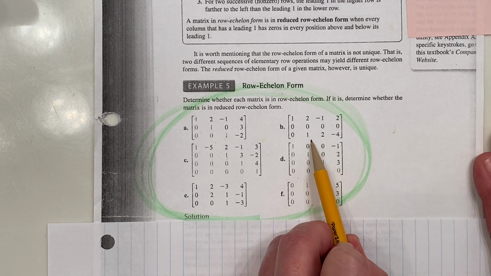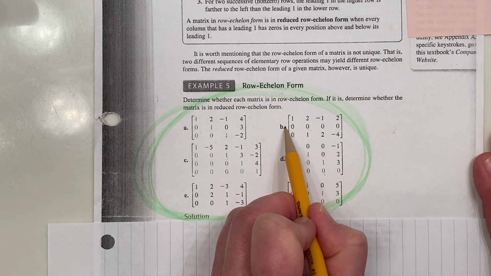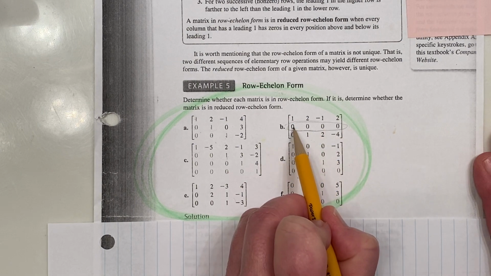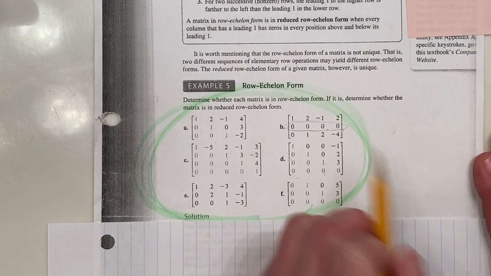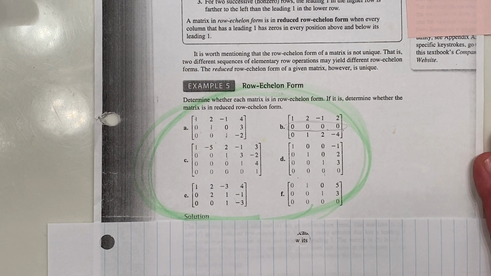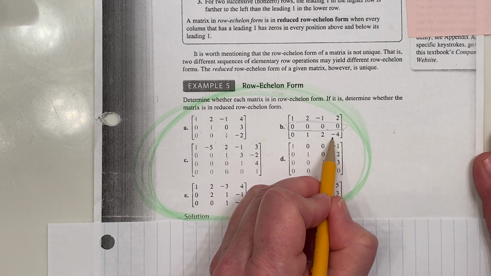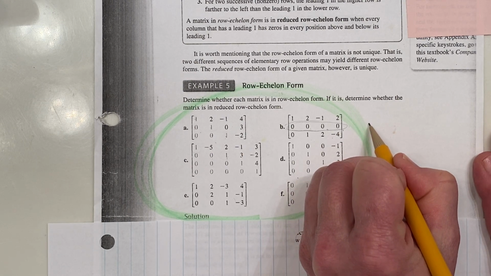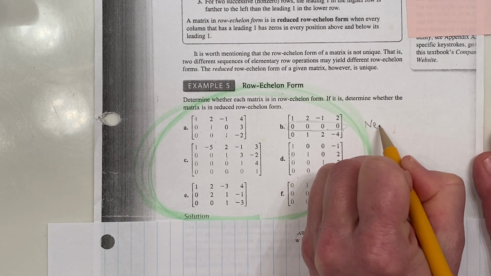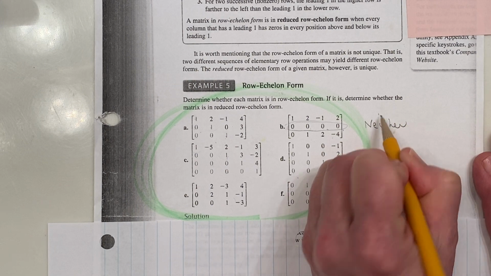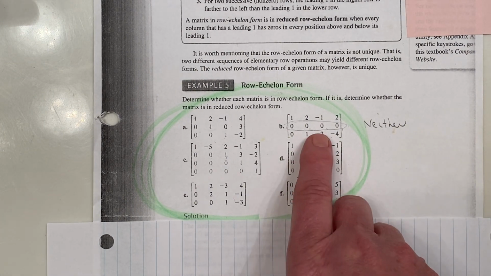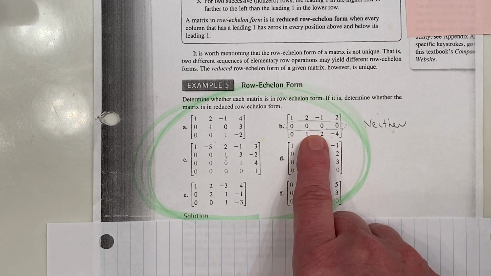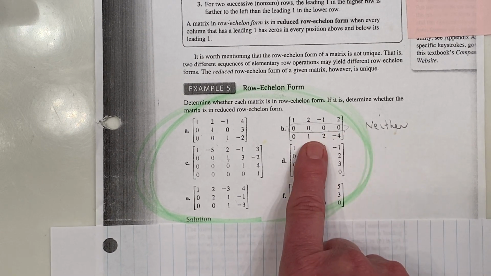Look at example B. We haven't seen this yet, but you might look at the middle row right here and go, wait a minute, that's all zeros. And what was the qualification of a 0 row? It has to be at the bottom. So right now I would say for B, this is not even in row echelon form. So therefore I'm just going to respond that this is going to be neither. Because if this matrix is not in row echelon form, there's no way it can be in reduced row echelon. So far I've got one of the answers already.